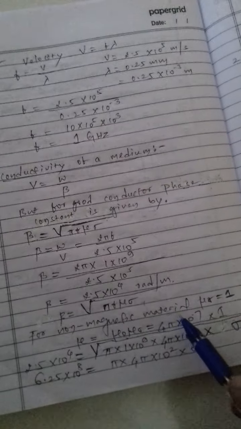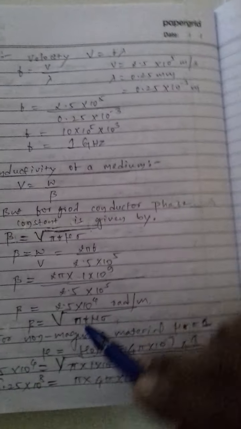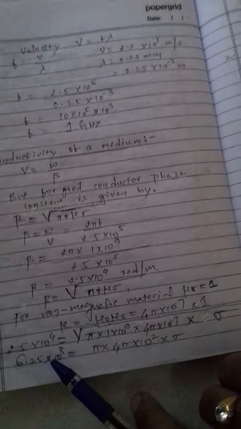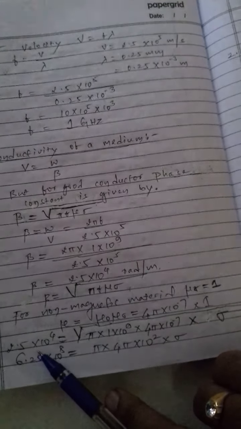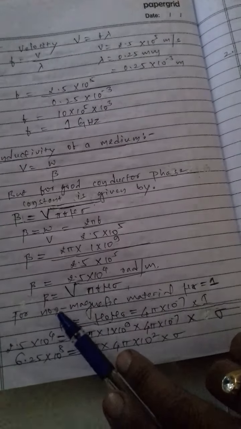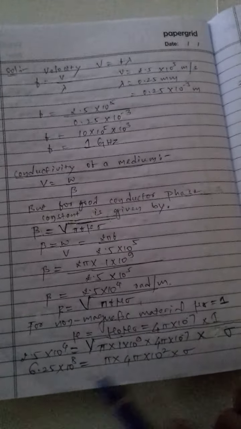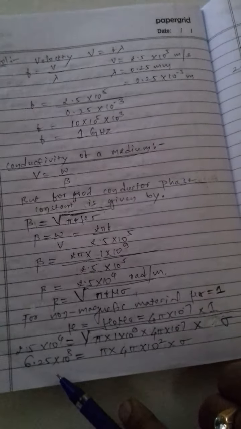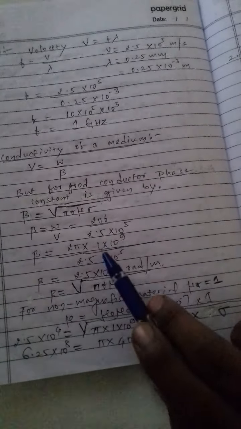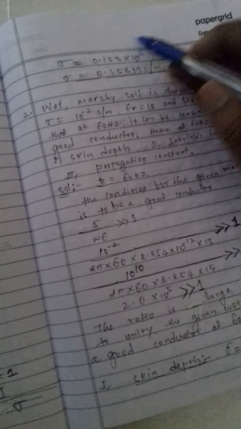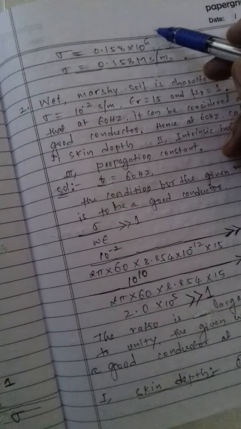For non-magnetic material, mu r is equal to 1, so that mu is equal to mu naught mu r is equal to 1. So that here beta is equal to square root of pi f mu sigma. From that, we shall calculate the conductivity of the medium is equal to 0.15 into 10 raised to 158 into 10 raised to 6 mega Siemens per second.